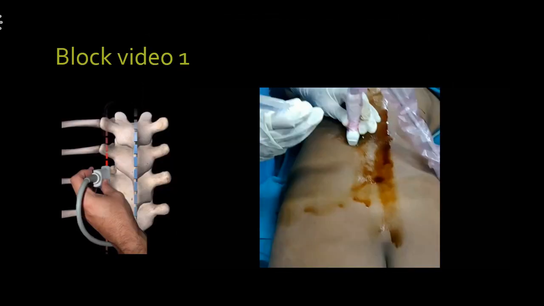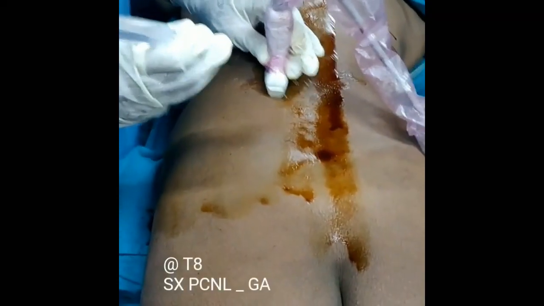Now, let's see a real block video at T5 level with out-of-plane technique.